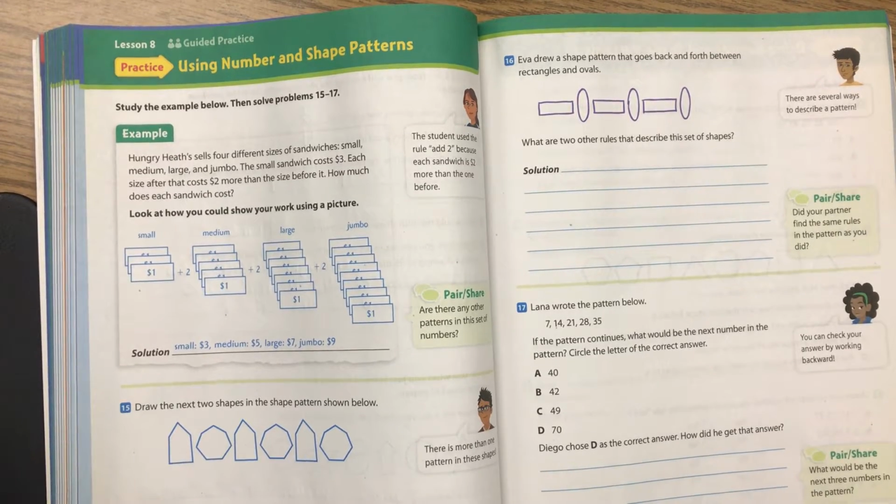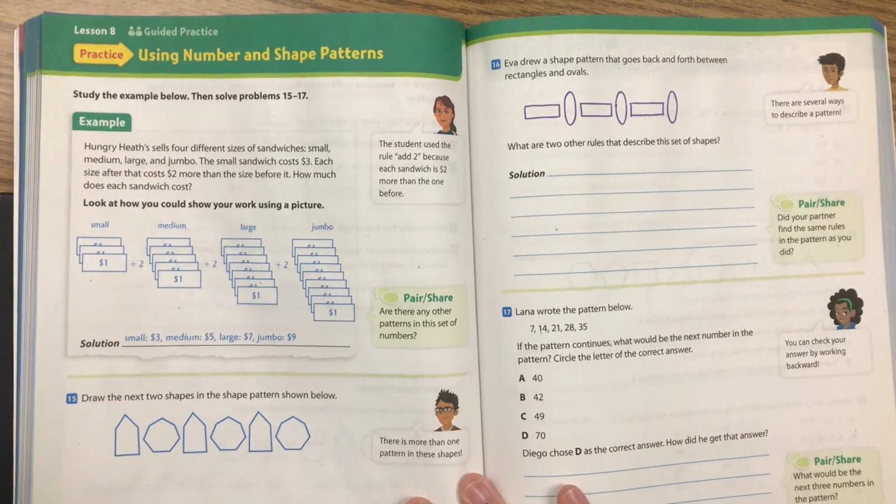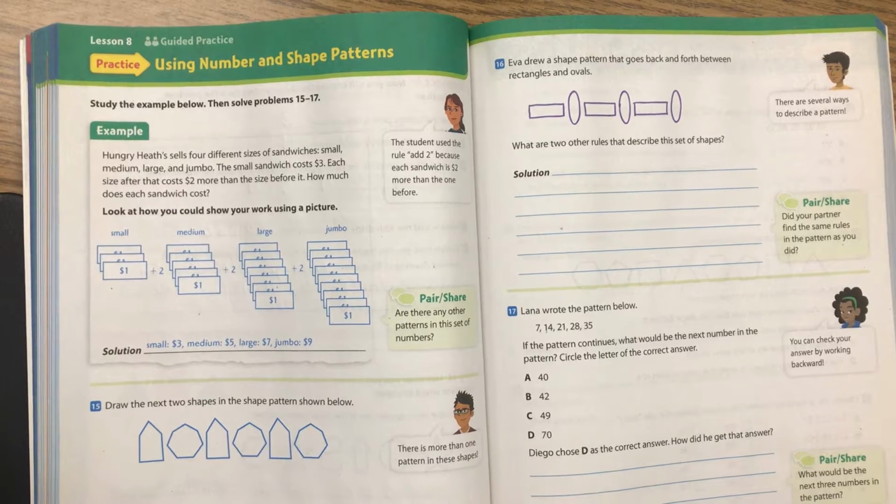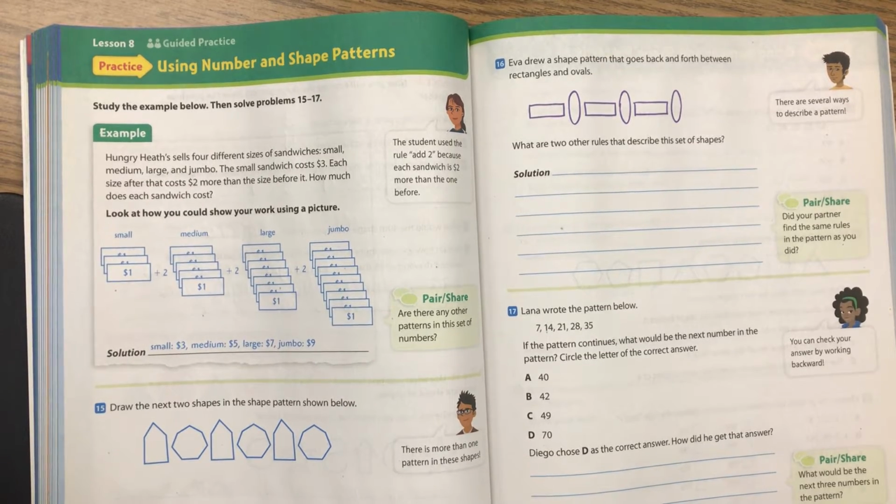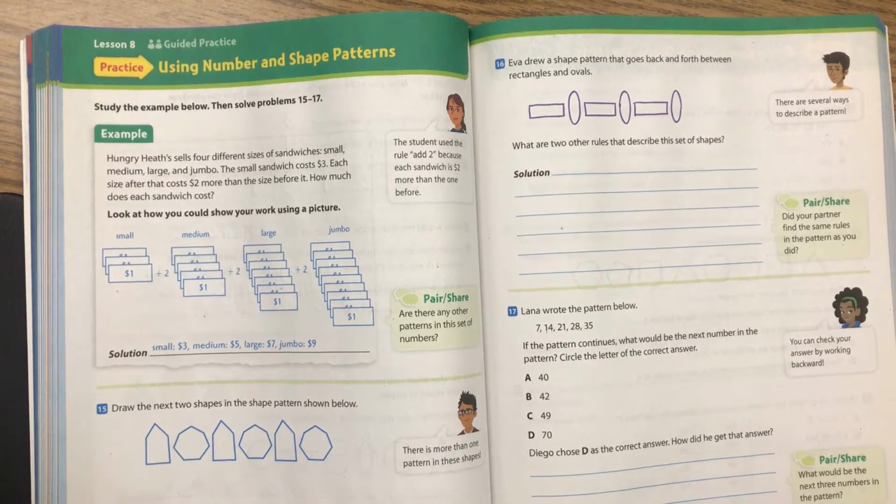All right, today we are on page 80 and 81 in our instruction book, and this is our guided practice. We are closing up our lesson on number and shape patterns. So we're going to start by reading the example.